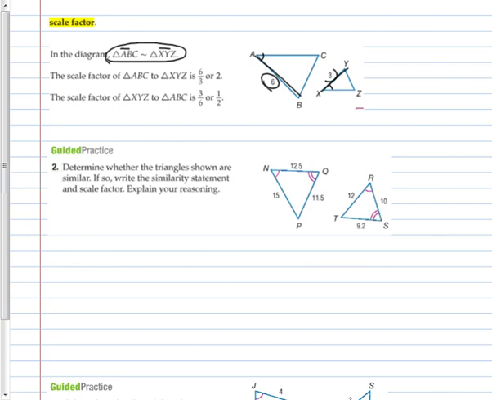XY right over there, sure enough, it goes with the 3. And we reduce 6 over 3, we get 2. Now the deal is, if I want to write that as a scale factor, 2 to 1, or you could write it as a fraction, 2 over 1. But a scale factor really would like to see it with the two numbers there, 2 to 1, even though if you simplified it, that's just the number 2.